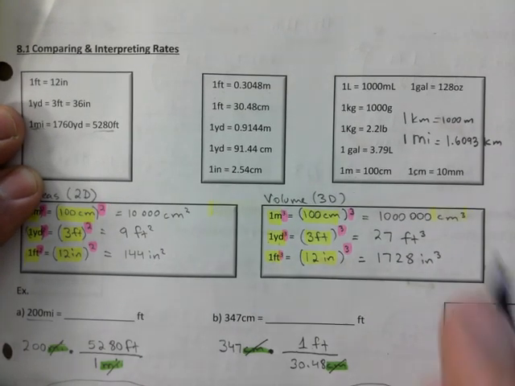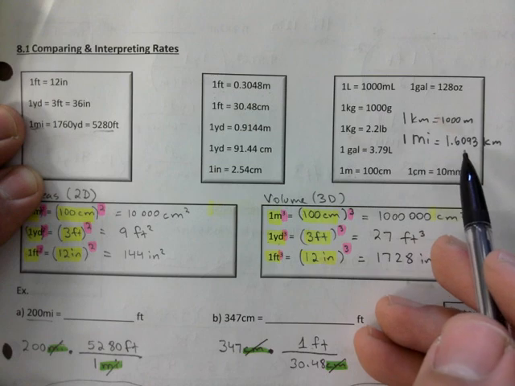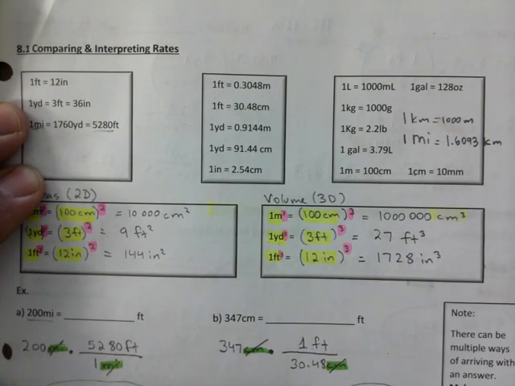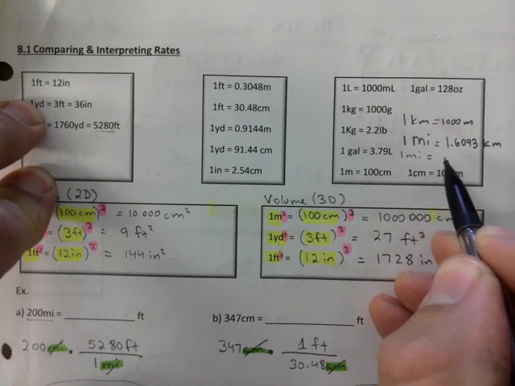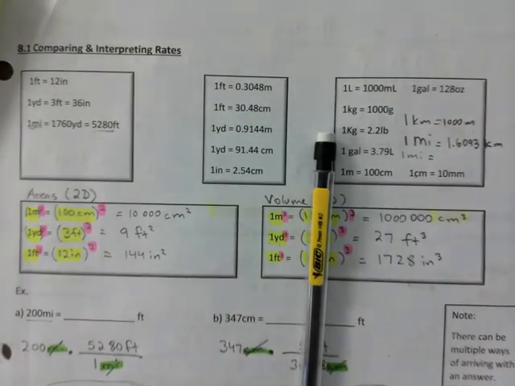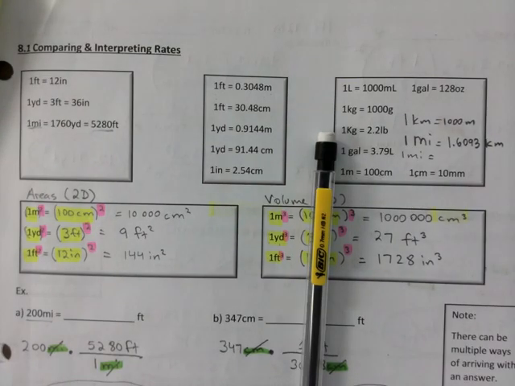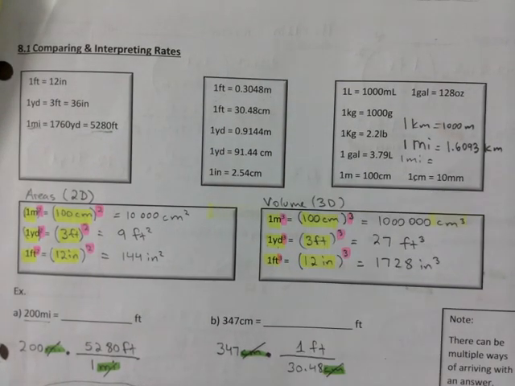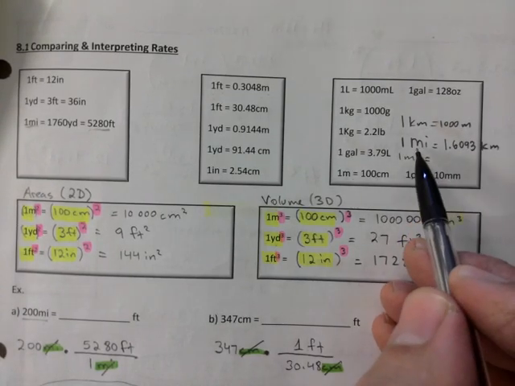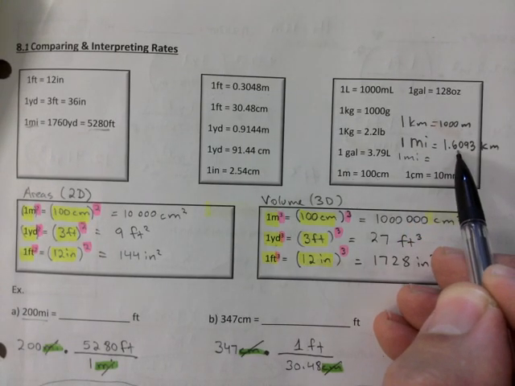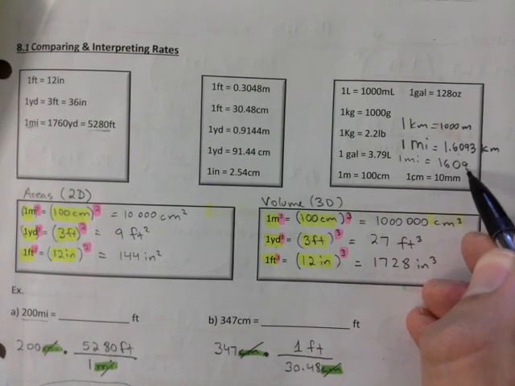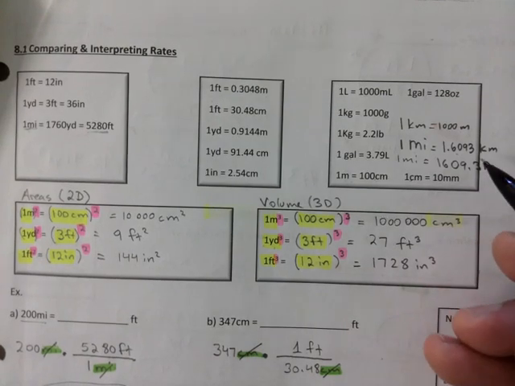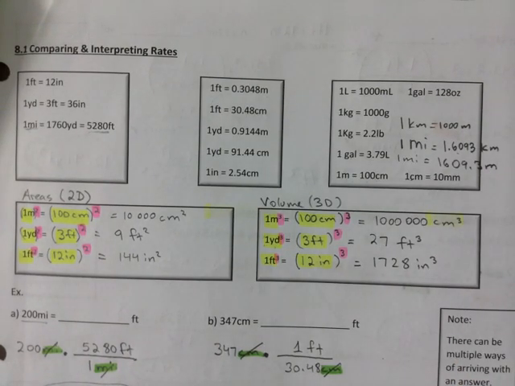Oops, that's off script there. So 1 mile has 1.6093 kilometers. 1 kilometer, 1,000 meters. 1 mile has this many kilometers, which means that it has that many meters, right? Just because 1 kilometer has 1,000 meters, we can just multiply that by 1,000 and get our meters that way.